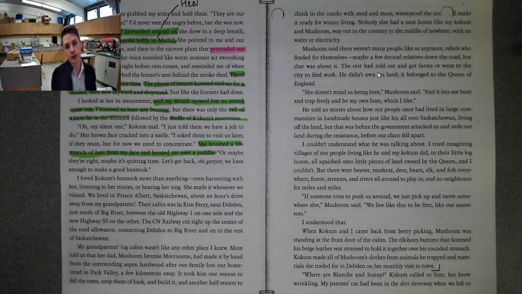We lived in Prince Albert, Saskatchewan, about an hour's drive away from my grandparents. Their cabin was in Erin Ferry, near Debden, just south of Big River, between the old Highway 1 on one side and the new Highway 55 on the other. The CN Railway cut right up the center of the road allowance, connecting Debden to Big River and on to the rest of Saskatchewan. That is very neat because there's a lot of local places in there.